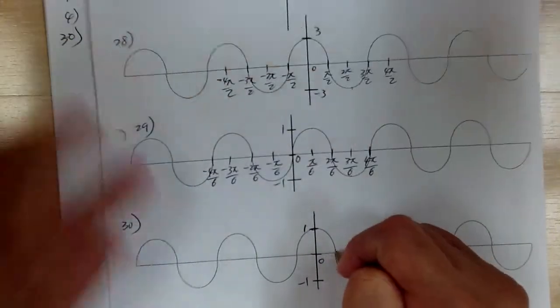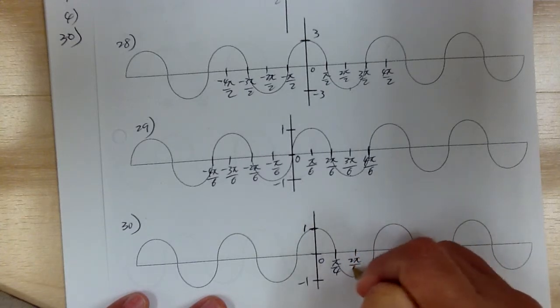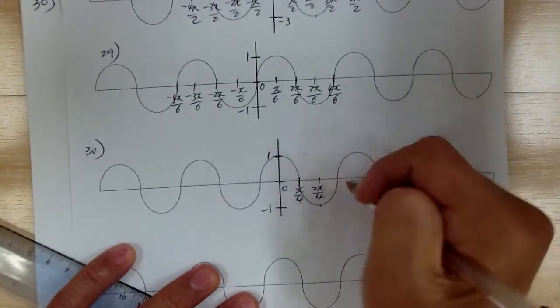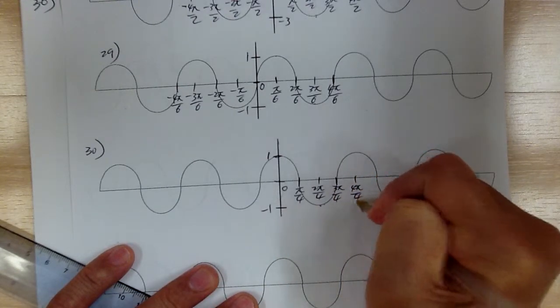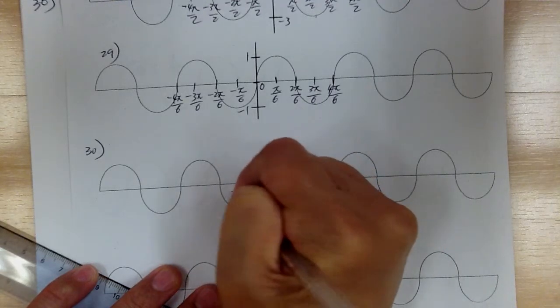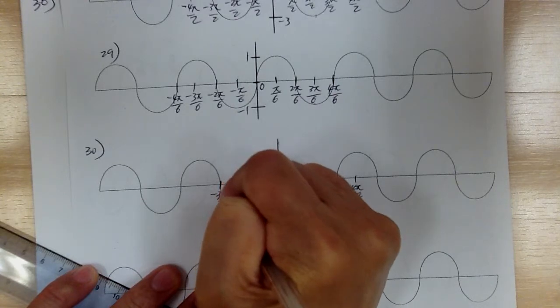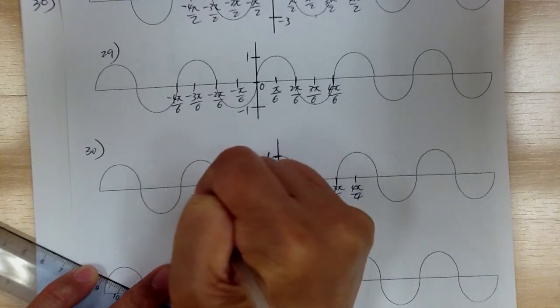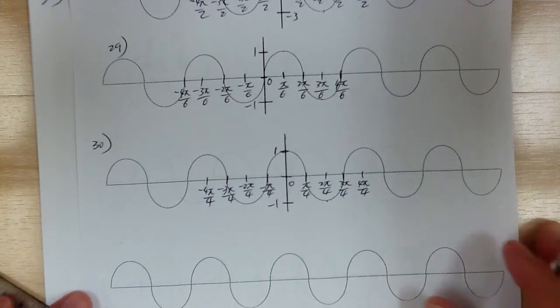So that means over here this would be pi over 4, 2 pi over 4, 3 pi over 4, 4 pi over 4. Over here would be negative pi over 4, negative 2 pi over 4, negative 3 pi over 4, negative 4 pi over 4. Okay, and so that's it for number 30.